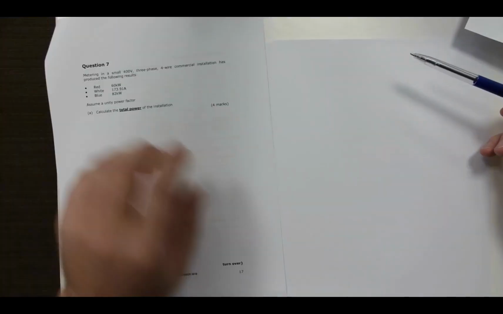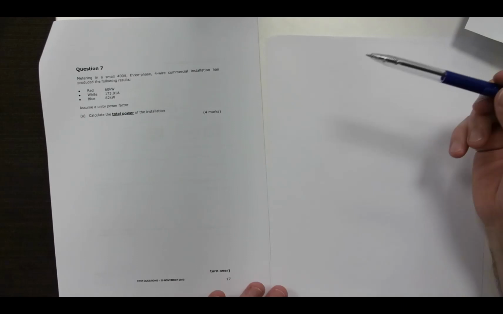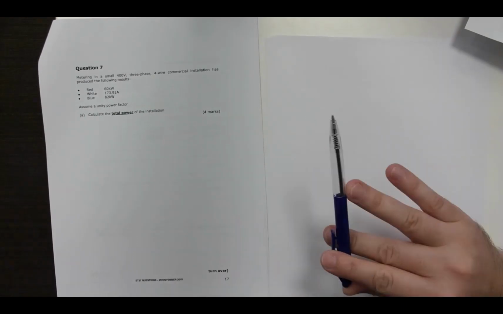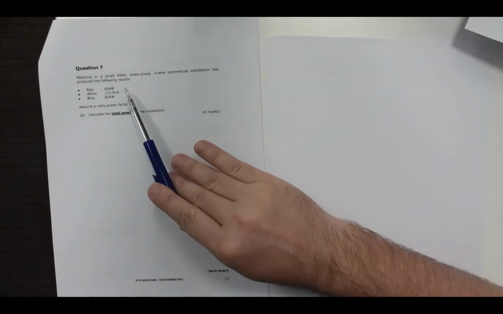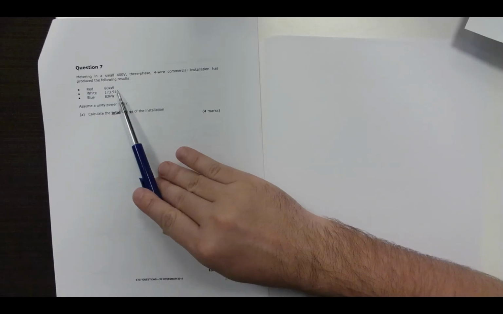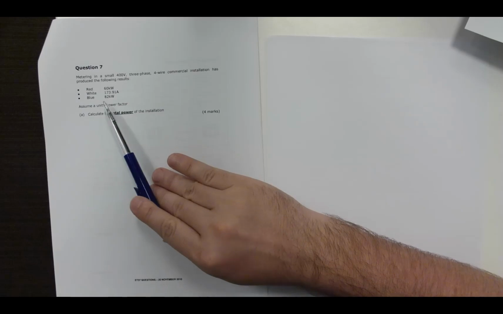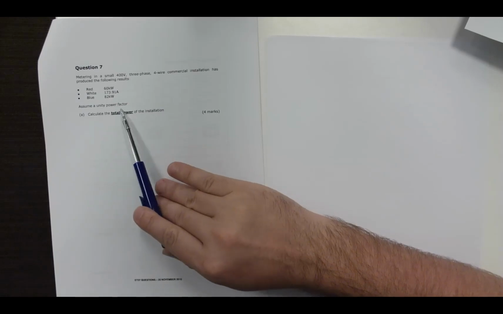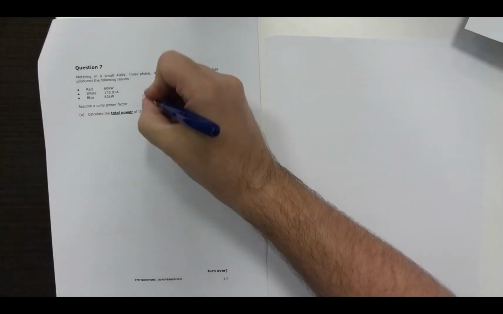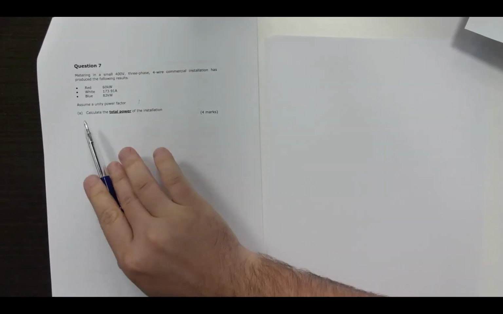Okay, so we're in the Electrician's Theory Exam, 20th of November 2010, ET37, question 7. Metering in a small 400 volt 3-phase 4-wire commercial installation has produced the following results. Red 60 kilowatts, white 173.91 amps, blue 82 kilowatts. Assume unity power factor, so that means assuming a power factor of 1. Calculate the total power of the installation.